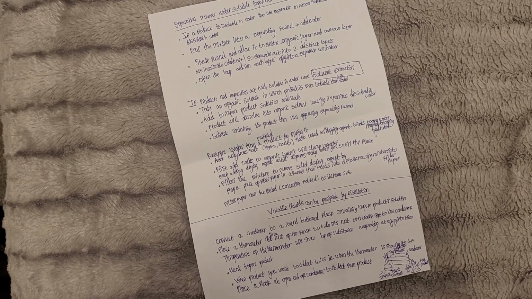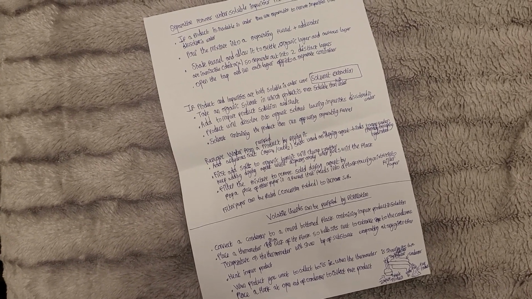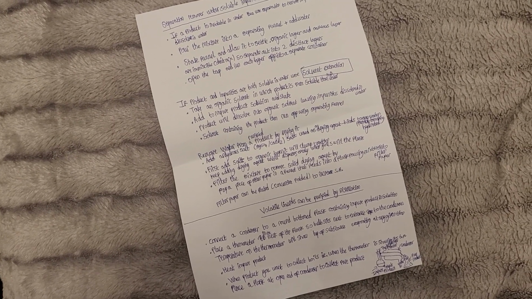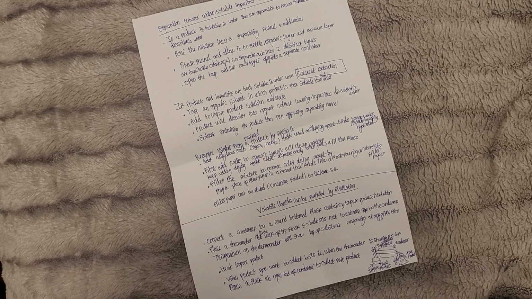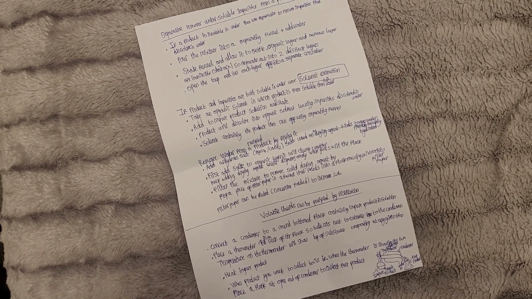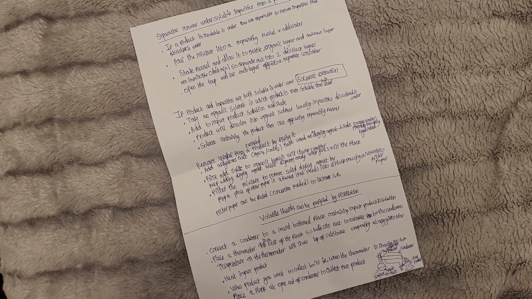Filter the mixture to remove the solid drying agent by popping a piece of filter paper in the funnel that feeds into a flask, pouring the mixture into the filter paper. The filter paper can be fluted, or folded, to increase the surface area.